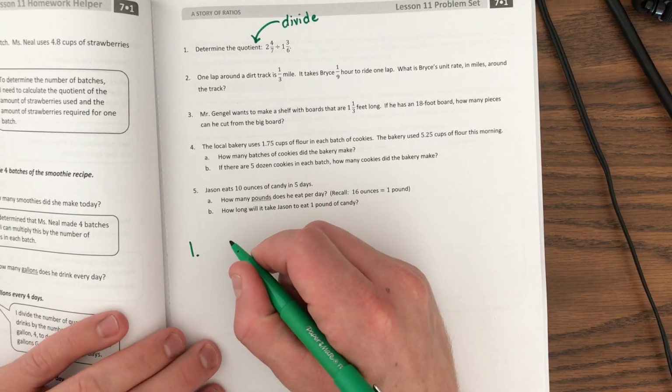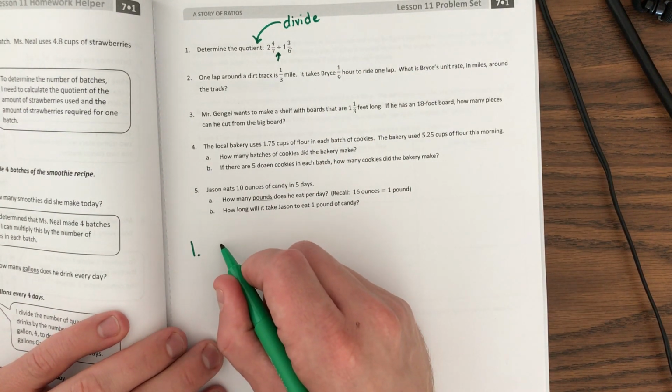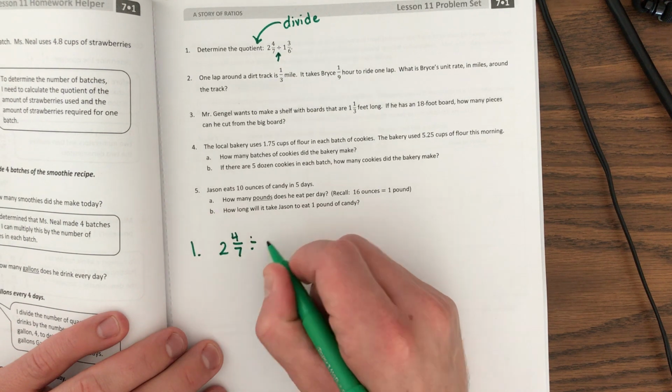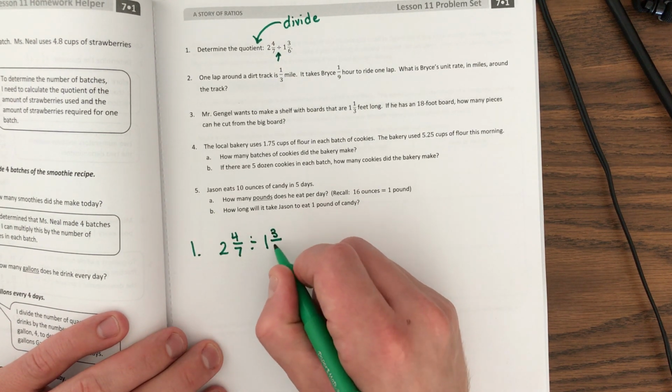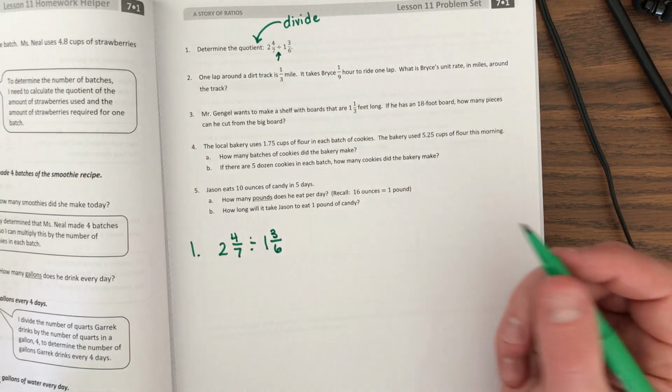So I'm supposed to do, I got the symbol there right for you. So we're gonna do 2 and 4/7 divided by 1 and 3/6. So I'm gonna make a couple of moves here before I even start dividing.